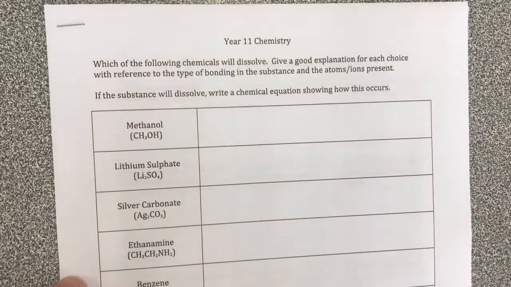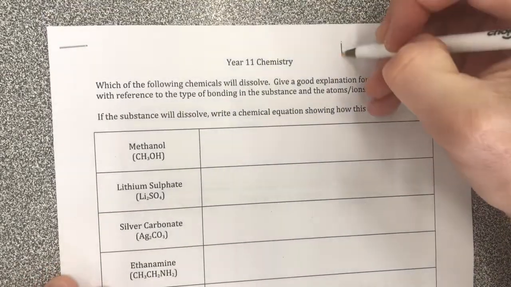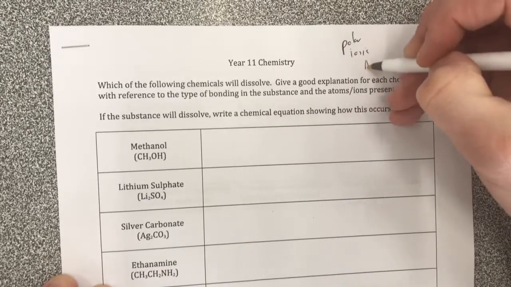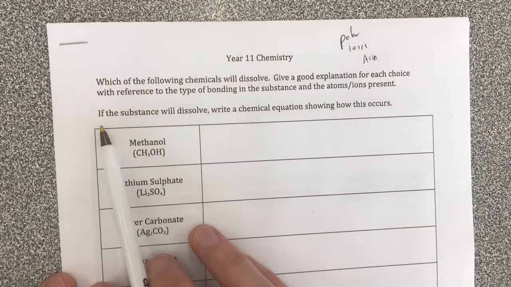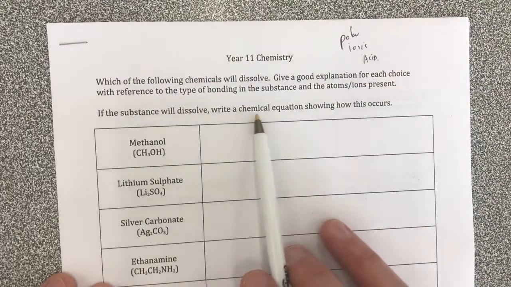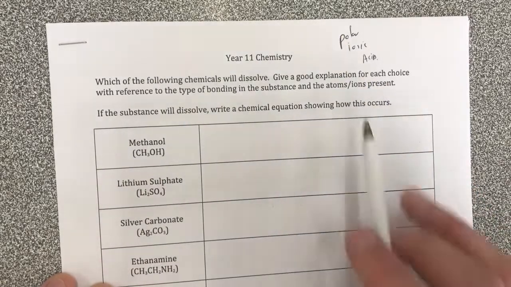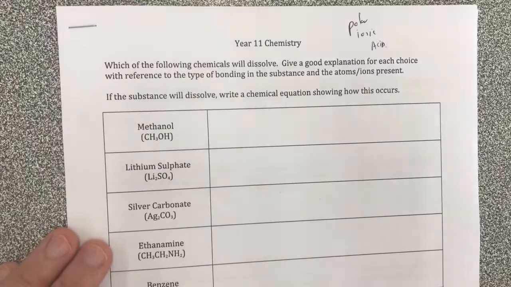The key learning that you have to take from this is, there's three things that can dissolve. There's polar things, there's some ionic things, and then there's also acids, and they all dissolve in different ways, which is what the second part of this question also asks for, which is the equation to show how this occurs. So we need to identify these substances first of all as being polar, ionic, or acidic, and then decide based on that, will they dissolve.